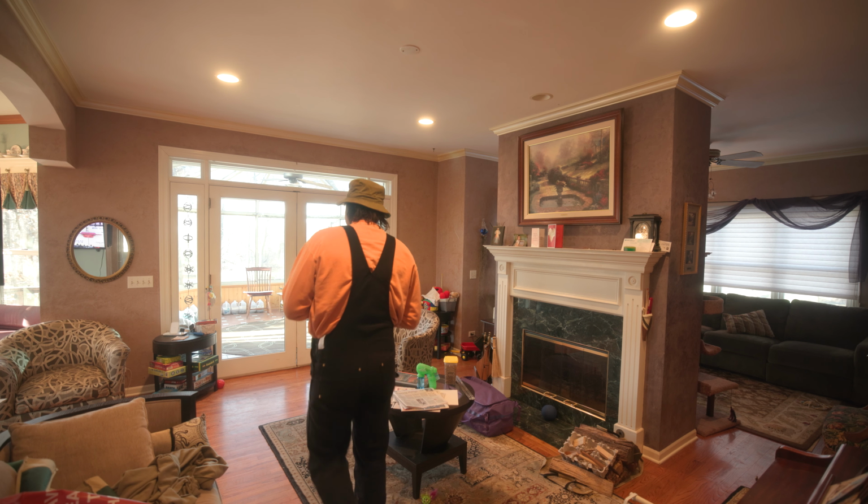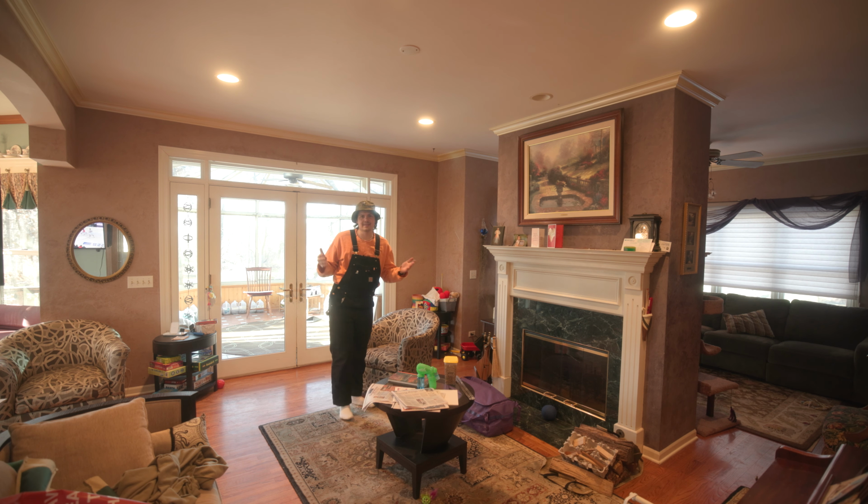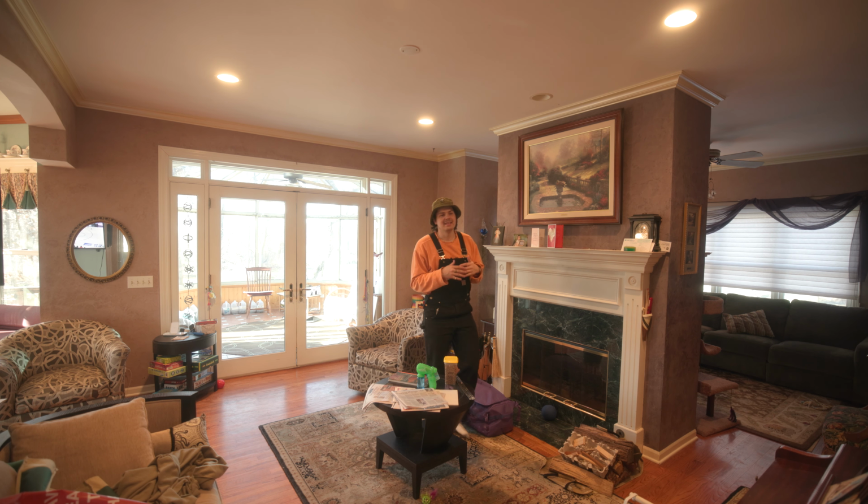So now we're in the room, and you can see it's a little dirty. The client is just a normal person. They live life like anyone else, and they didn't get their house clean because it's not a setup.